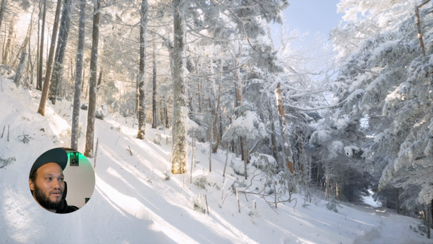You have the hardness of the trees and the softness of the snow, and you have this little bit of a footpath that is guiding you towards the end of the tunnel right here.